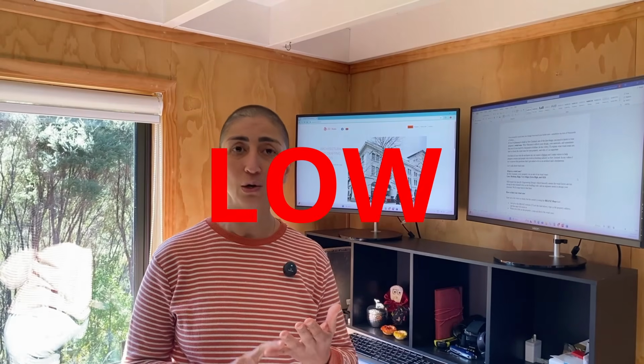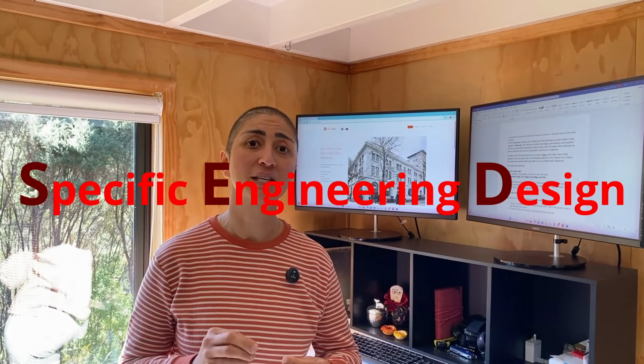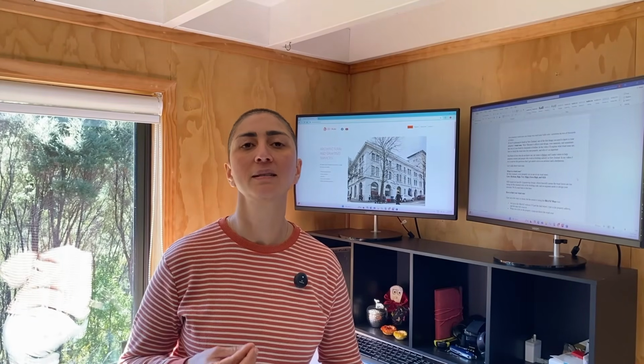In New Zealand, every property sits in one of the 6 wind zones: low, medium, high, very high, extra high, and SED. SED stands for Specific Engineering Design, which basically means the wind zone is so high that it is outside of the standard New Zealand building code, and you need an engineer to specifically design your structure.